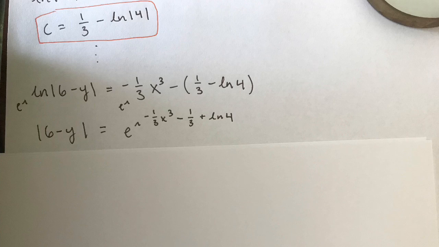And by making use of a little trick where you cancel the natural logs, we will end up getting the absolute value of 6 minus y is equal to e to the power of -1/3 x cubed minus 1/3 plus ln 4.